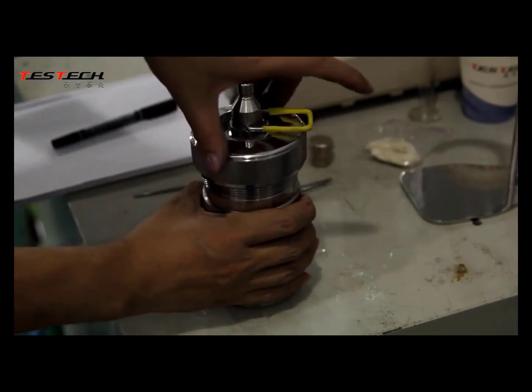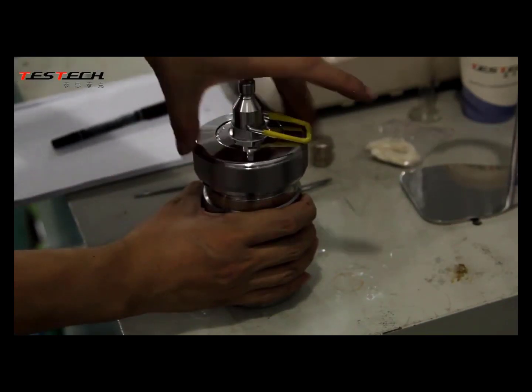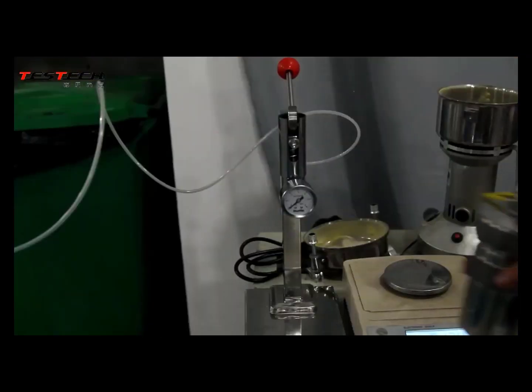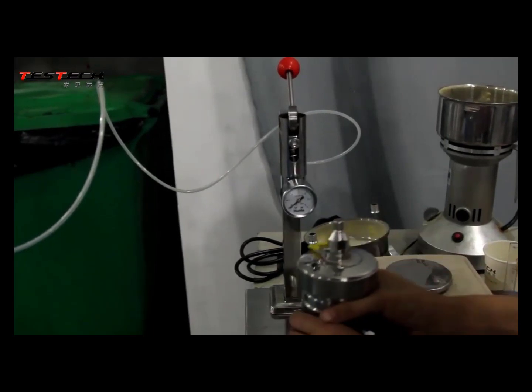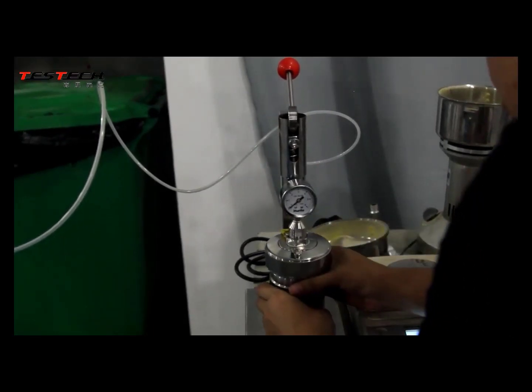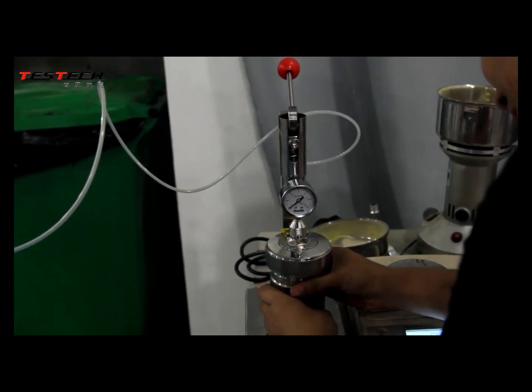And that's all assembled. The valve on the top is for pressurizing, and here it goes. It's going to be pressurized with oxygen to make sure that the combustion process is complete.